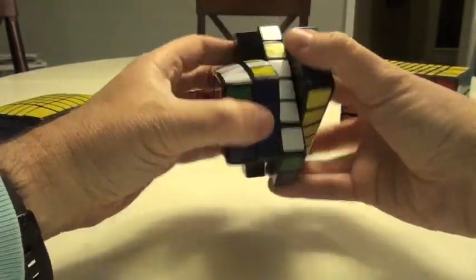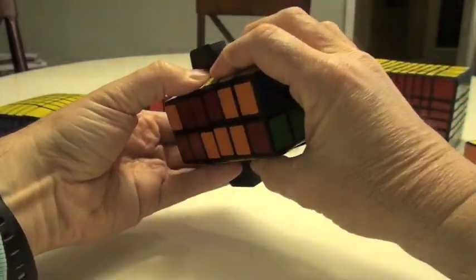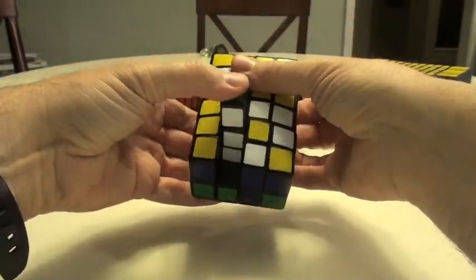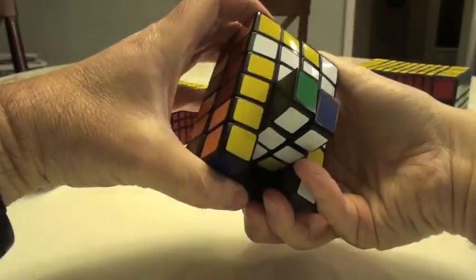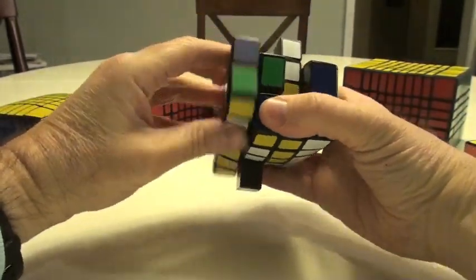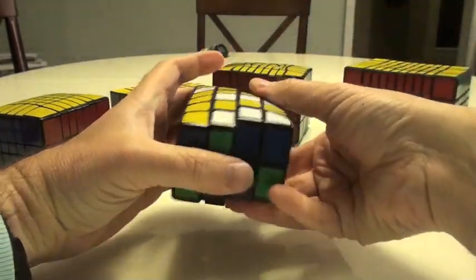2F, R, 2F, LI, 2B, 2R. And now do a 2L to move this over to here. Do the RedBull again. It'll flip-flop these two.